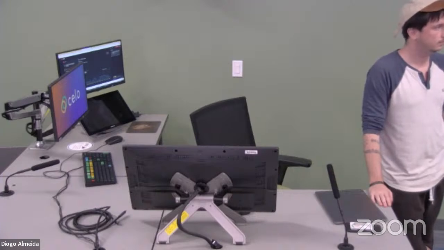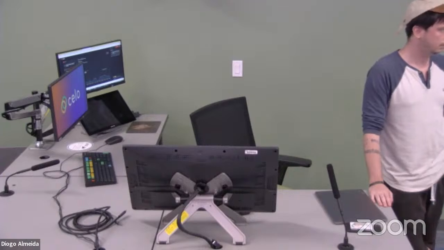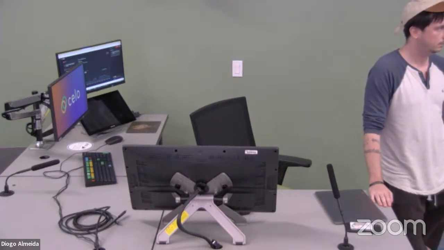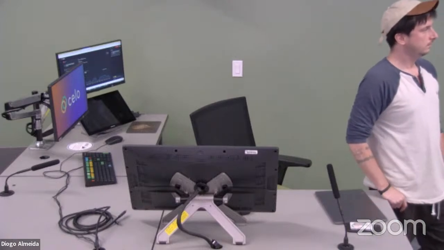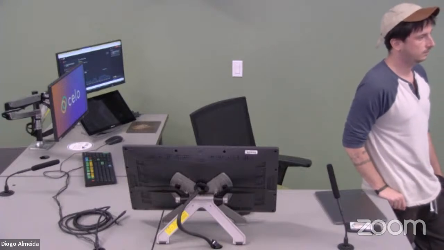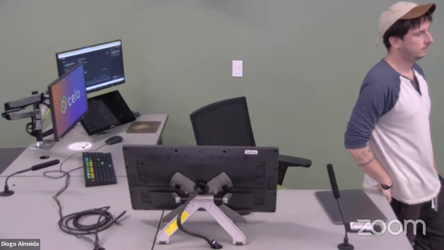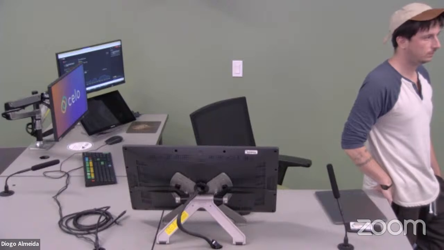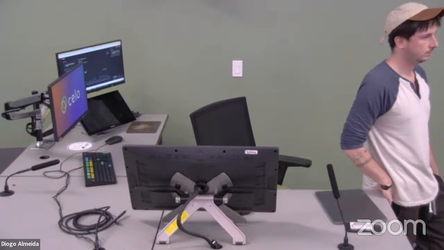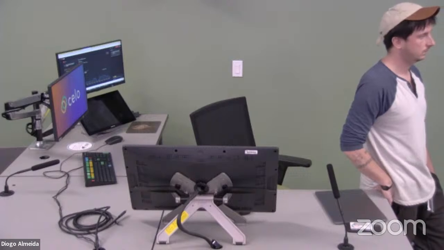What is it that I can do with Celo that I can't do with Ethereum? What you can benefit from is, and these things may change, right now we're doing it for cheaper gas, and faster, but mobile first.